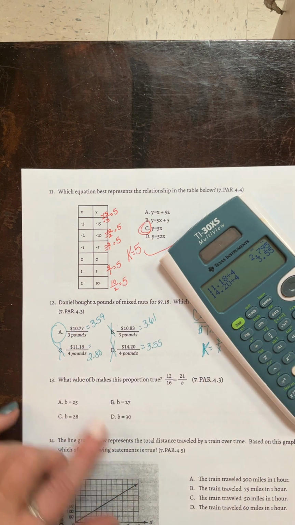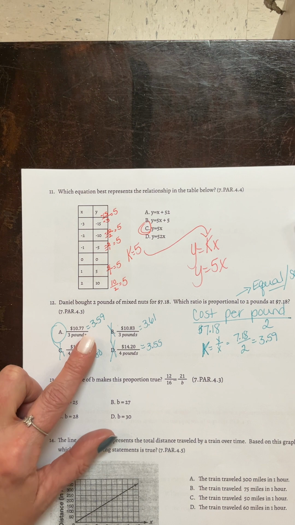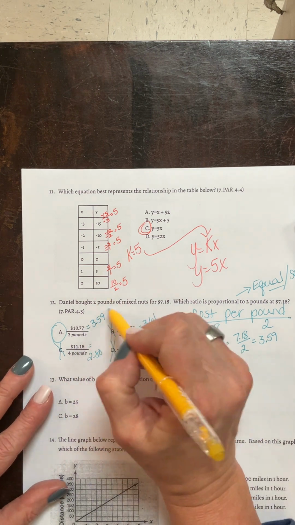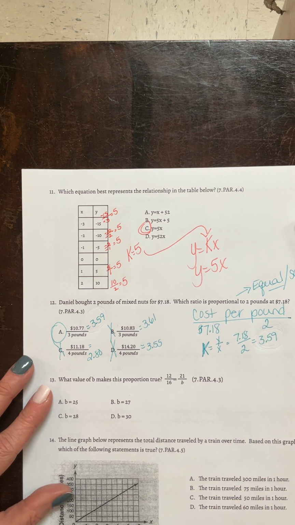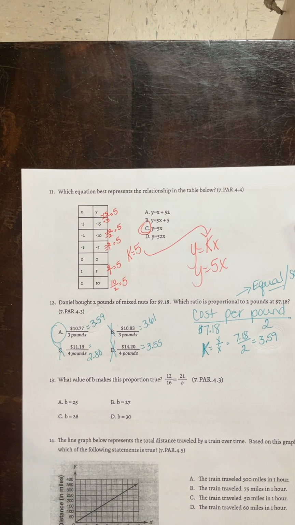So A is the answer. $3.59 here. My yellow one's not working. That was trash.